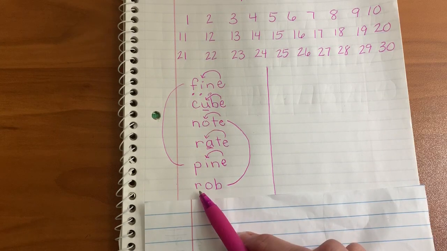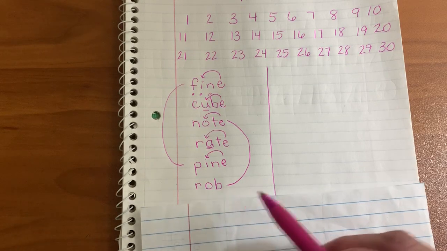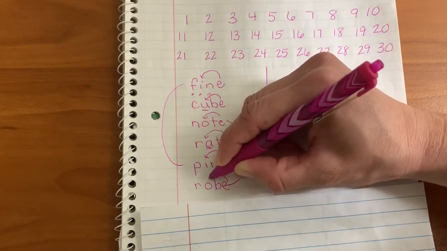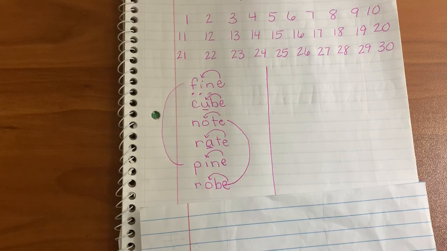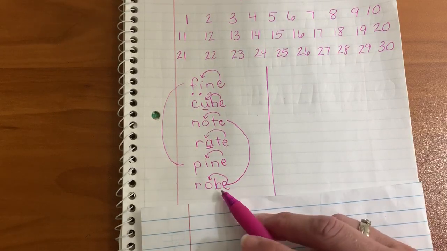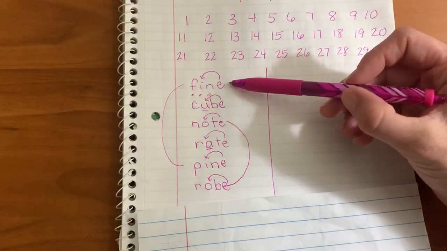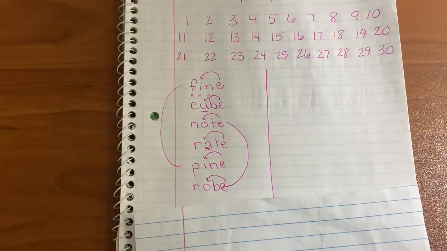R-O-B. Bossy E at the end changes the sound of the O. R-O-B. Robe. We want to be able to see how that E at the end changes the sound of the vowel. We'll continue to practice with that in the days to come.